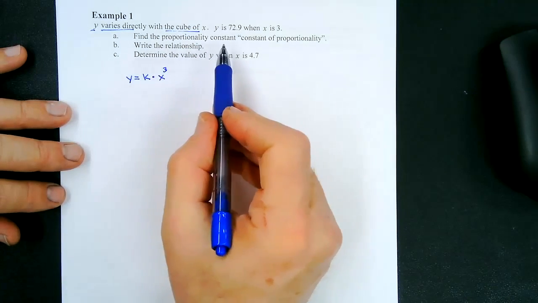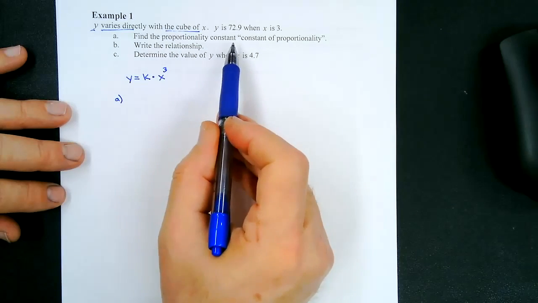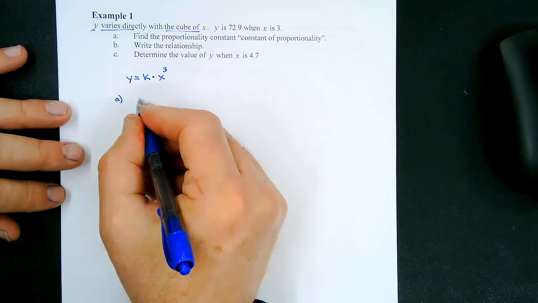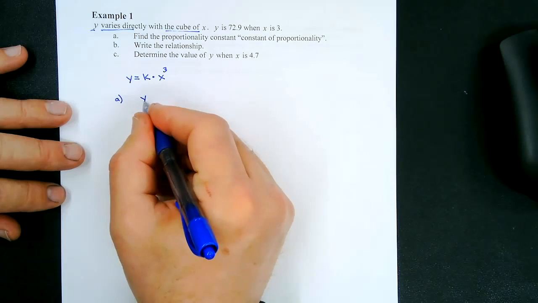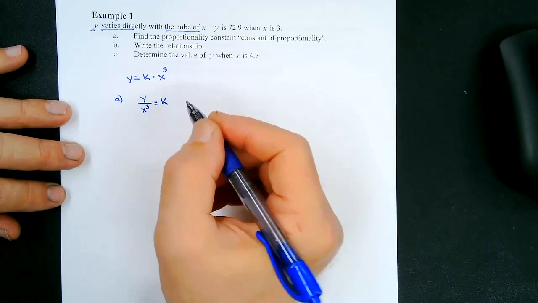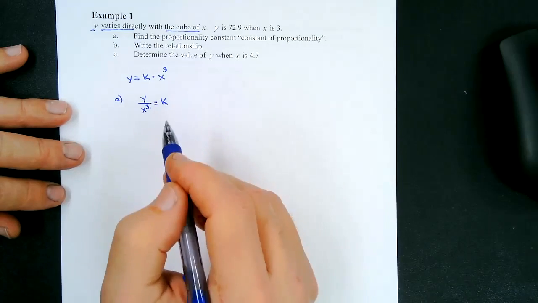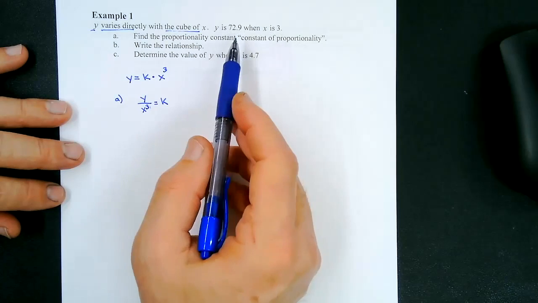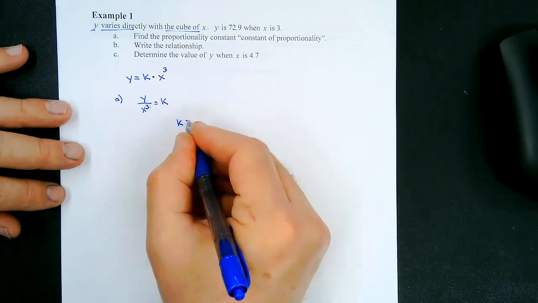Now we want to find the constant of proportionality. So I'm going to label this part A, okay? And what we want to do is solve this equation right here for k. So to solve this for k, we're just going to divide each side by x cubed, and we get y divided by x cubed is equal to k. So k will always be whatever our y value is divided by our x cubed in this particular problem. Okay, so that's going to allow us, because we have an x and a y that go together, to say, okay, we know from this formula that k is going to equal my y, which is 72.9, divided by my x cubed.